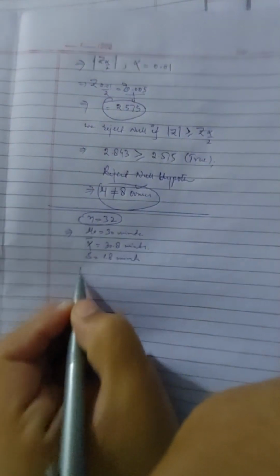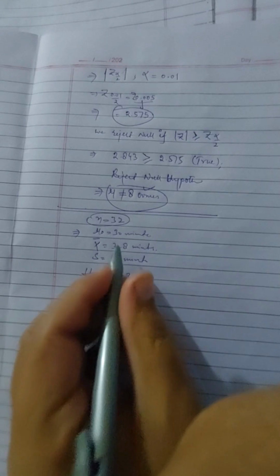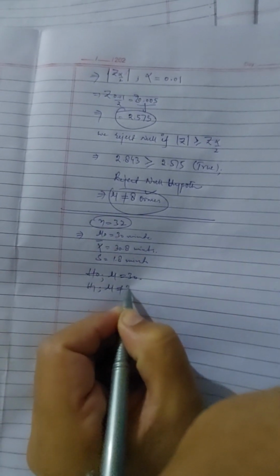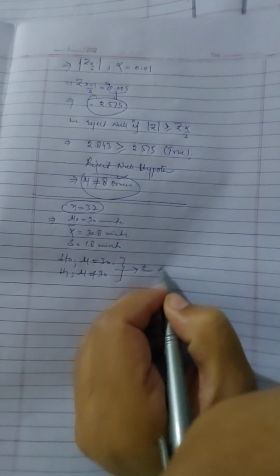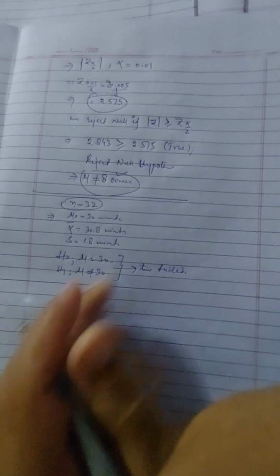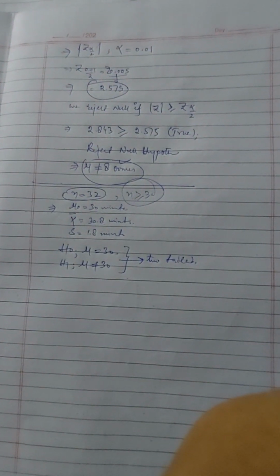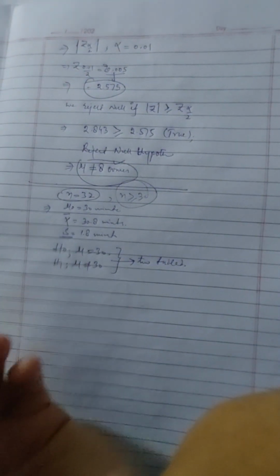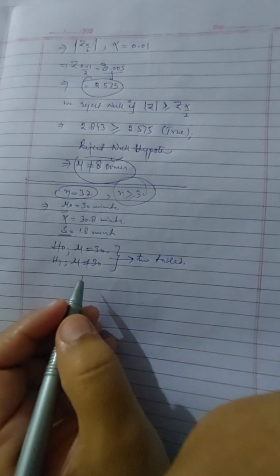Okay, so here H naught is mu is equal to 30 minutes. And the alternative hypothesis is that mu is not equal to 30 minutes. So this is the two-tailed test. Okay, n is equal to 32, so n is greater than or equal to 30 condition is followed over here, and we have the sample standard deviation, and the population is following the normal distribution.